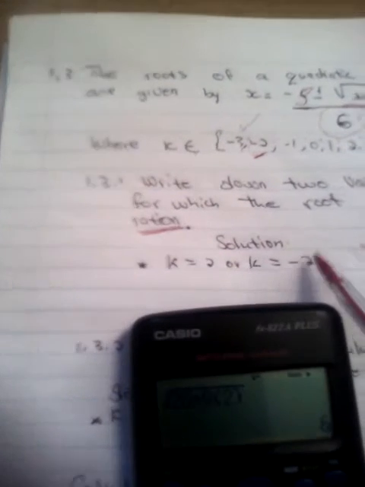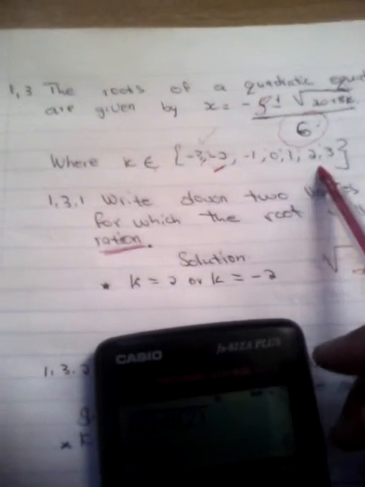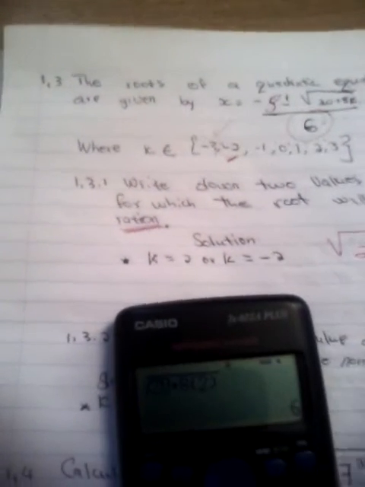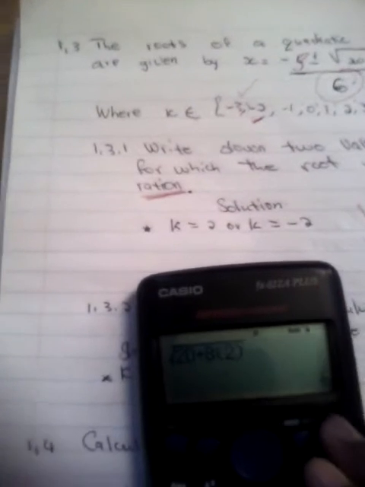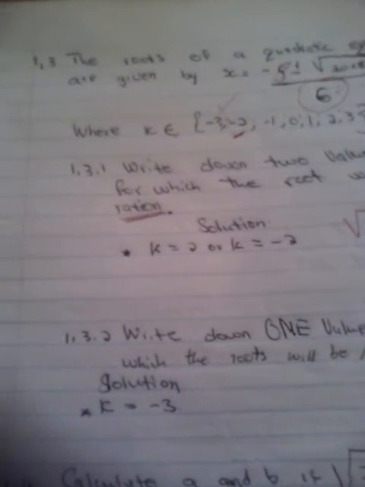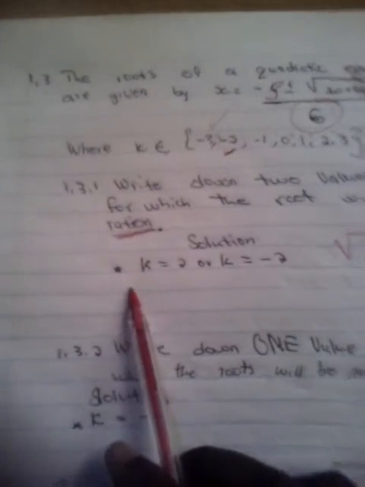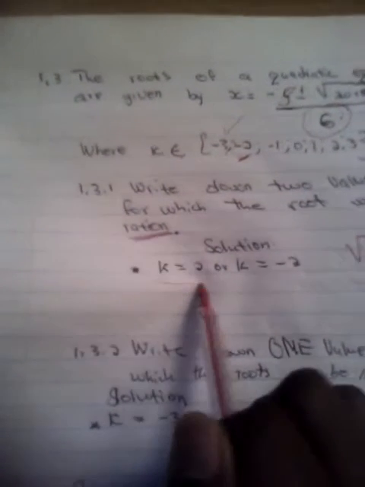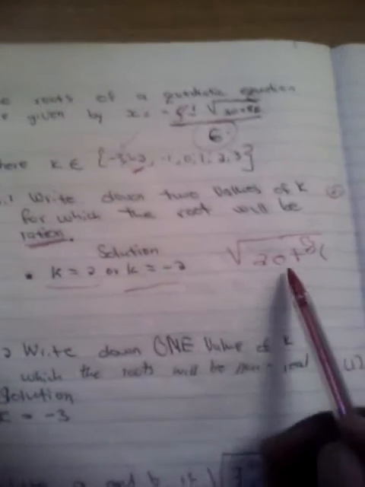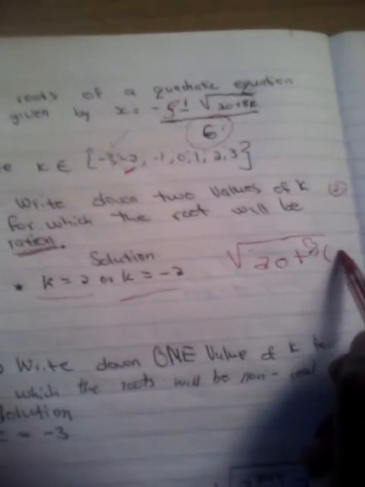Going back to k is equal to negative 3, try and substitute 3. You will see that it will give us a negative value. It will be undefined when you substitute in place of k. So this is our solution. K is equal to 2, or k is equal to negative 2. That is 2 marks. You have to think fast when you answer this question.